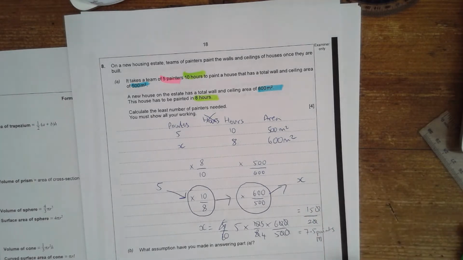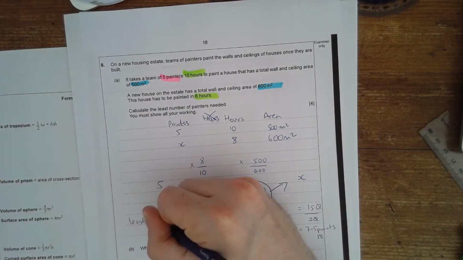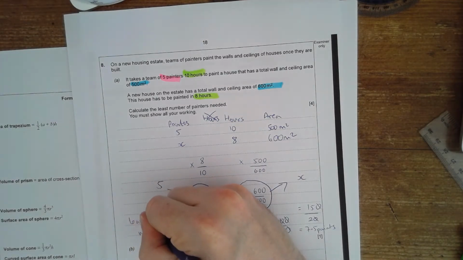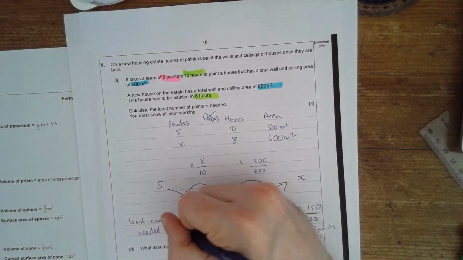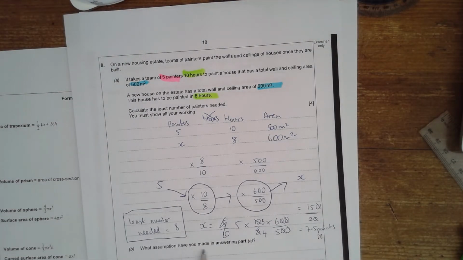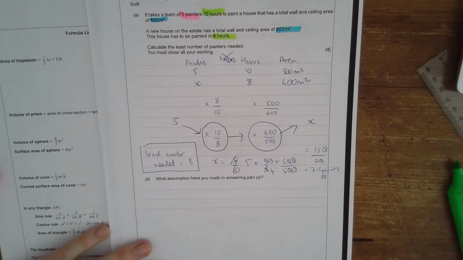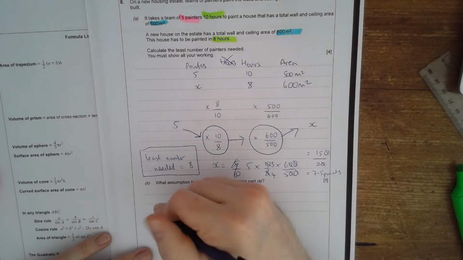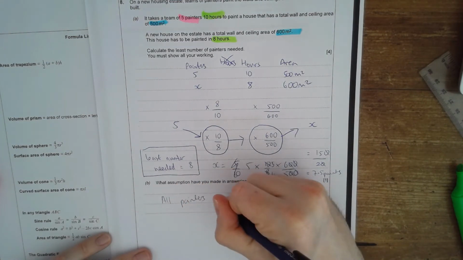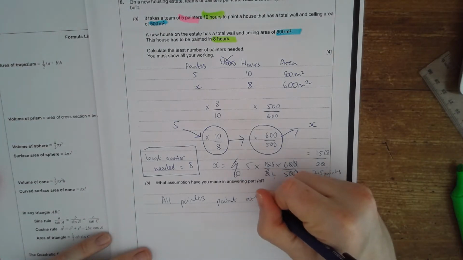Now, obviously, I can't get half a painter, so the least number of painters needed will equal 8 painters. Okay, the assumption that I've made in answering my part A is that all painters paint at the same rate.